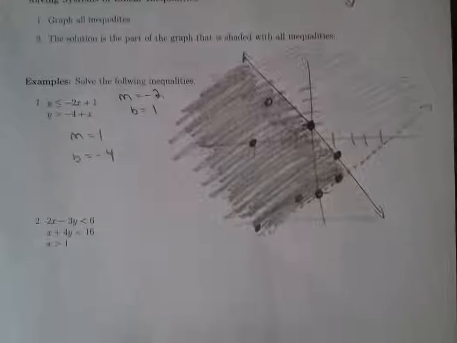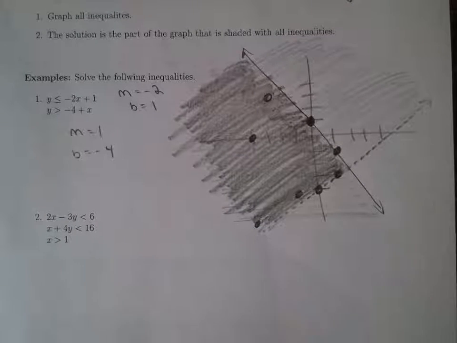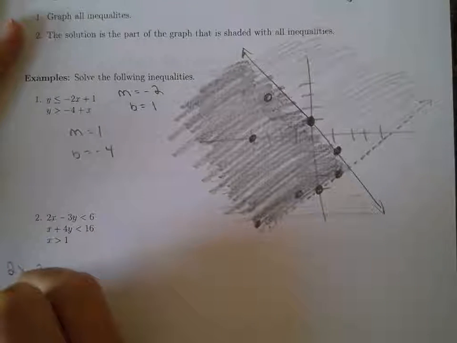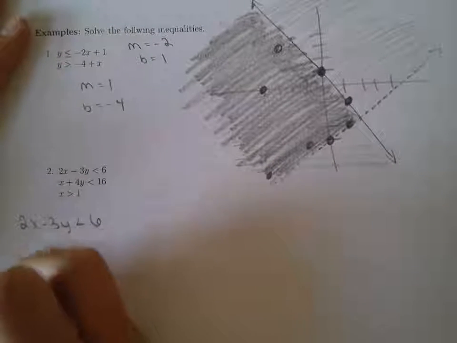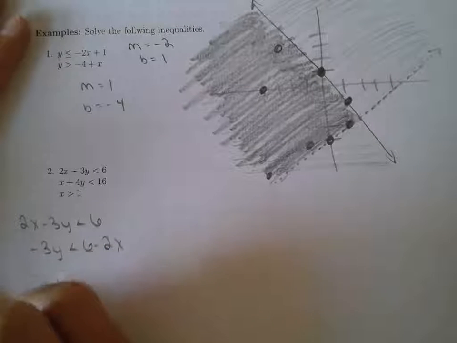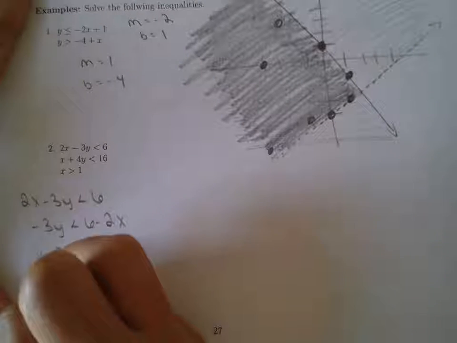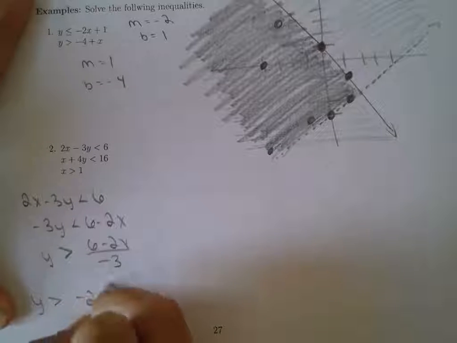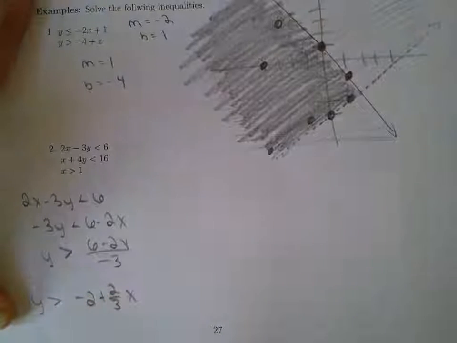Okay, number 2, we're going to do the same thing. So let's solve for y in all of these first. Okay, so this 2x minus 3y is less than 6. So we have to solve for y, so minus 3y is less than 6 minus 2x, divided by negative 3. Okay, so this turns to y greater than 6 minus 2x over negative 3. So y is greater than negative 2 plus 2/3 x.